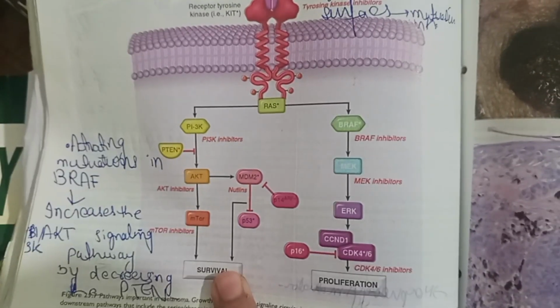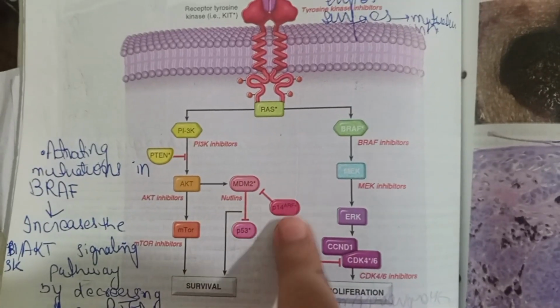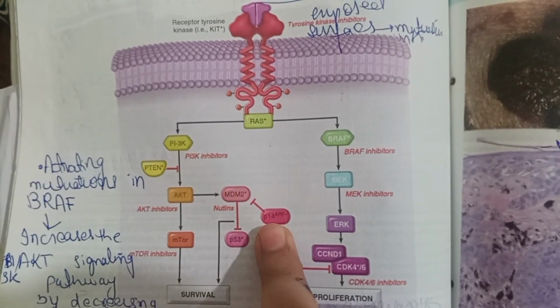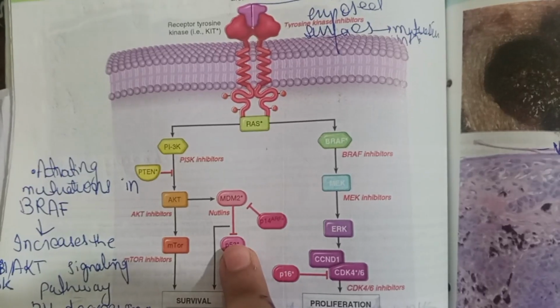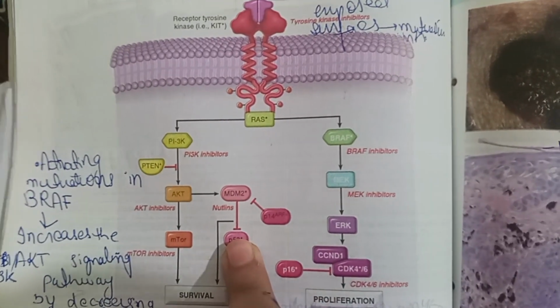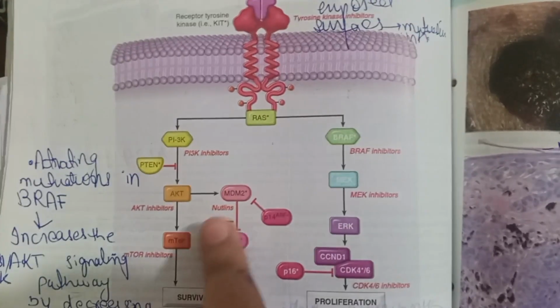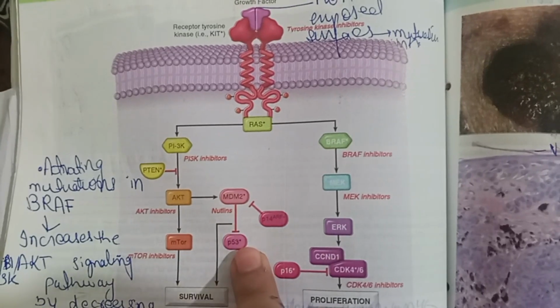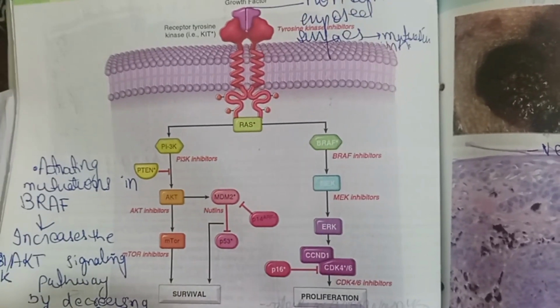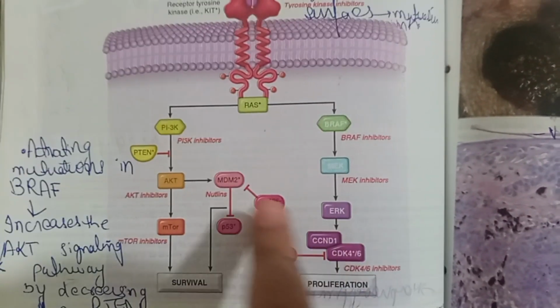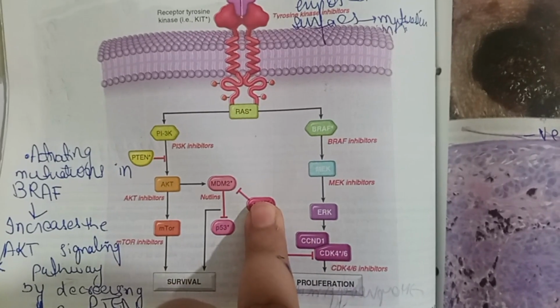There will be continuous survival of the cells due to P14. When P14 is not there, P53 will not survive, and the cell will continue to survive because MDM2 will now break down P53. The other reason is that the cell cycle regulators are not there. These are the two reasons of P16 and P14 mutation.